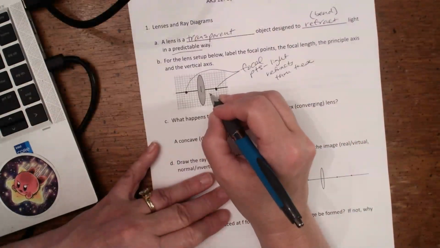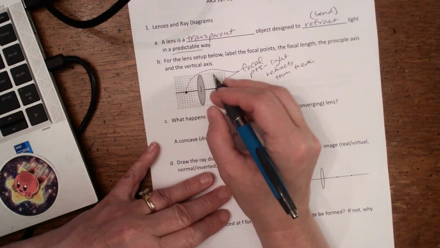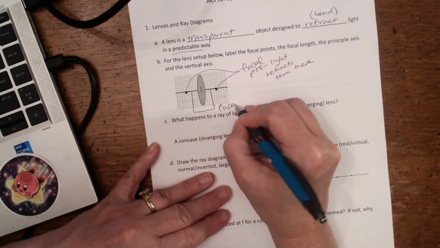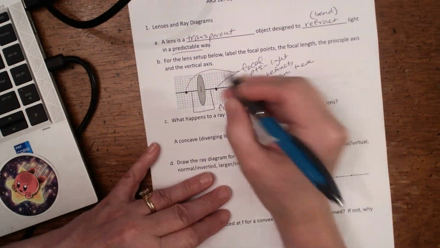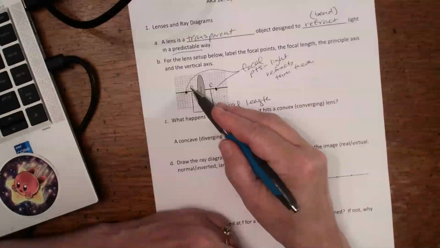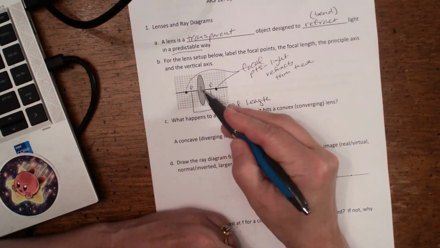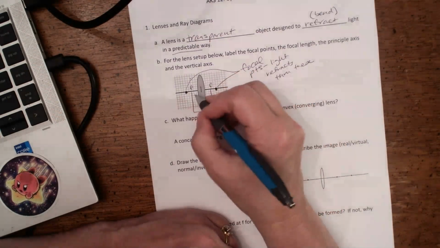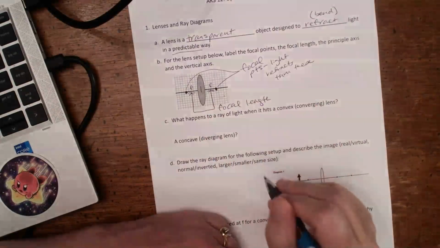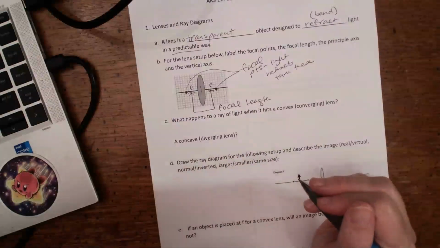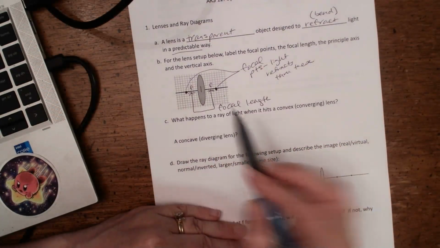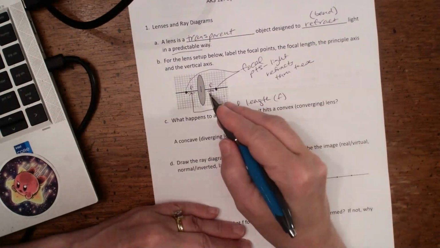These are a fixed distance from the center of the lens, and that's called the focal length. So this is a focal length right here, and this is a focal length right here. These are equal, so this point is the same distance from the center of the lens as this point is. And that's part of the design of the lens, is that these focal points are a fixed distance, focal length f, from the lens.